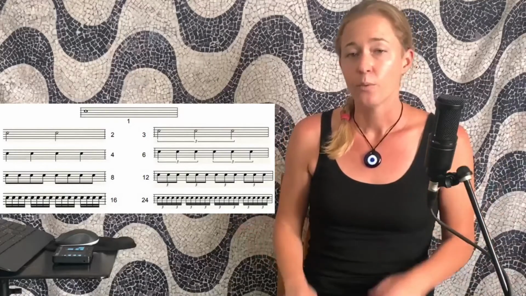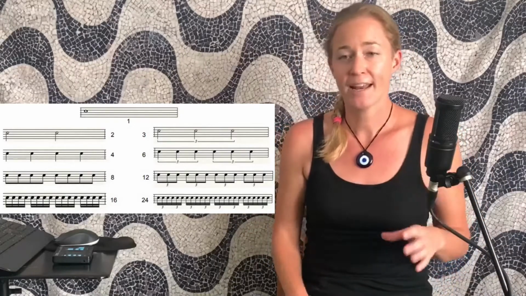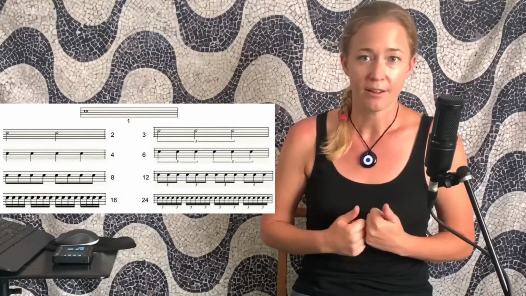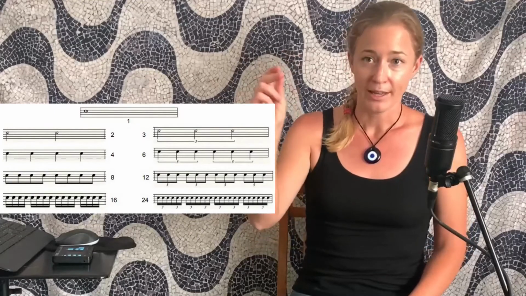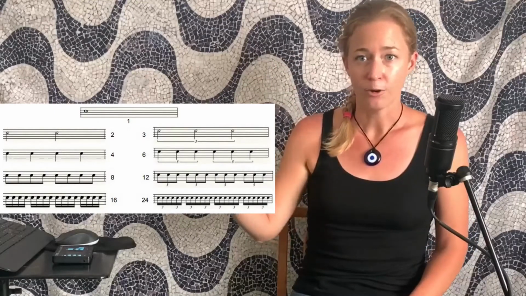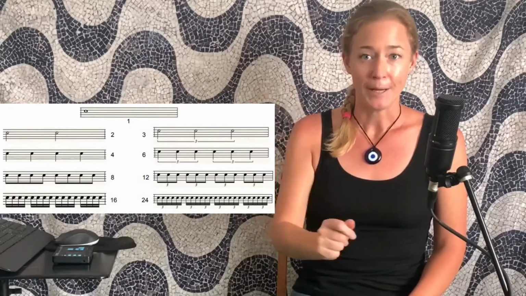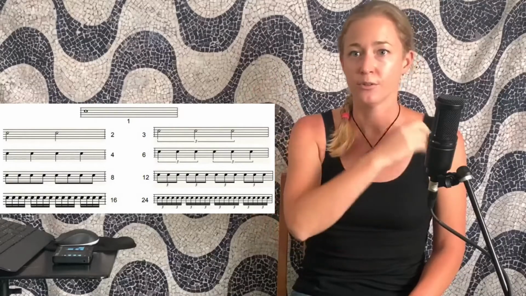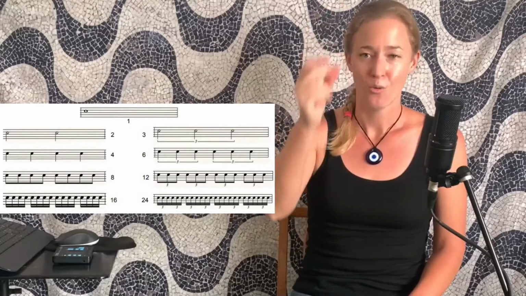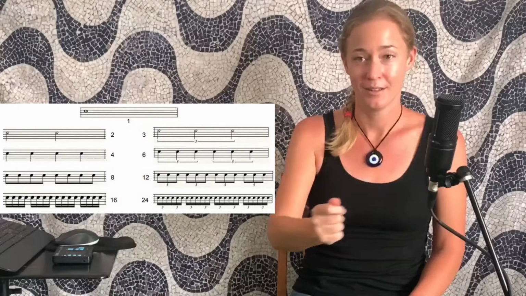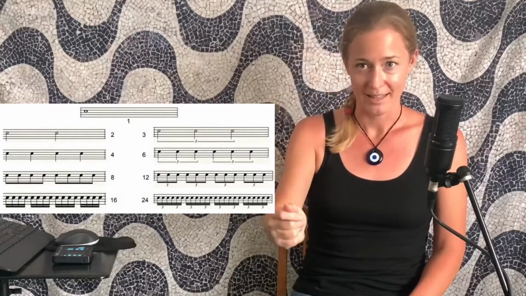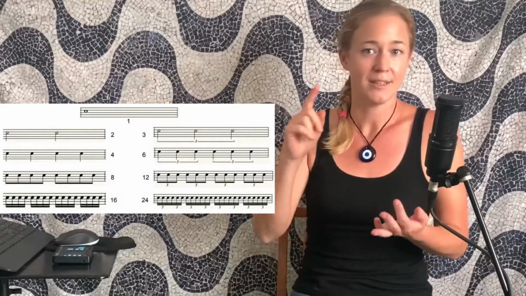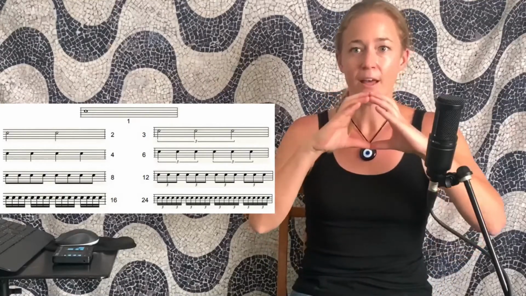Now on the other side, we have triplets. If you're dividing that whole into groups of 3s instead of 2s and 4s, it's going to look like the other side of the page. So the first one, we still have that same pulse, but we're dividing into 3, where we go 1, 2, 3, 1, 2, 3. And it takes up the same amount of space that it would be taking with 4 quarter notes, 8 eighth notes. It fills up that whole amount of space.